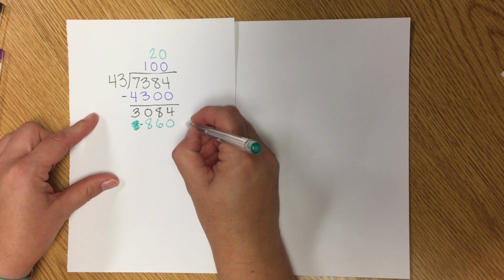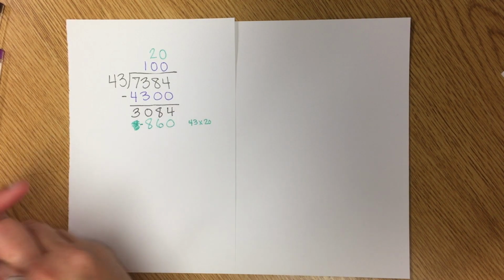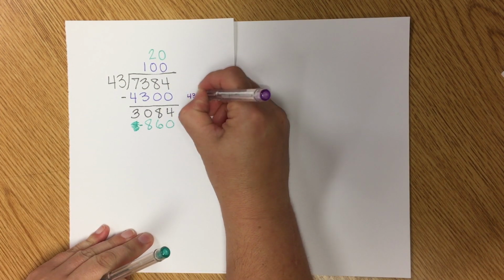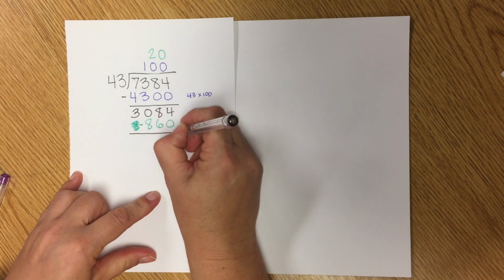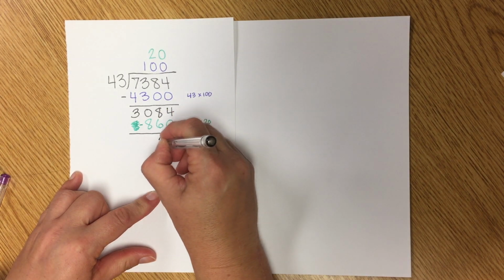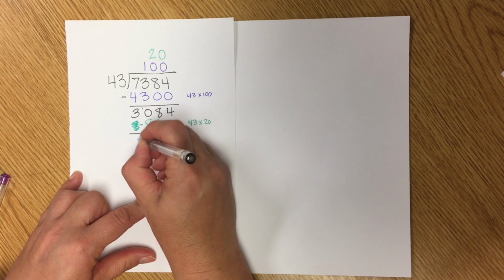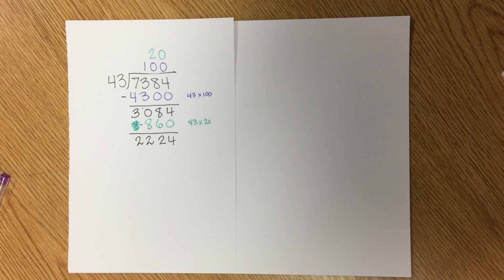Making sure that our numbers all line up along the right side. Okay, so I'm going to put out to the side here. This is 43 times 20, and this one was 43 times 100. Then we go ahead and subtract: 4, 2, and 30 minus 8 is 22. Okay, we still have a lot left.